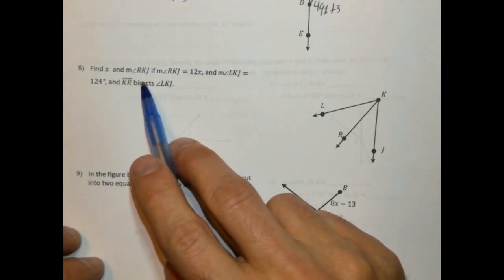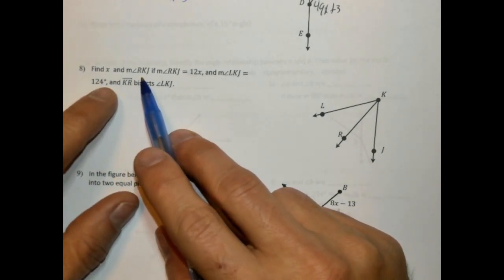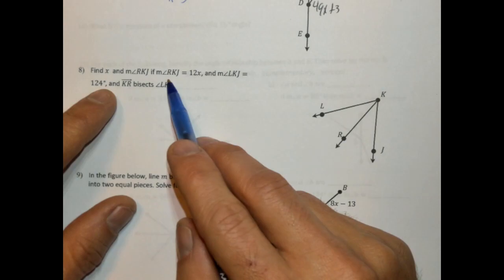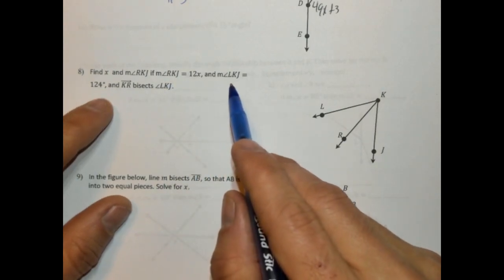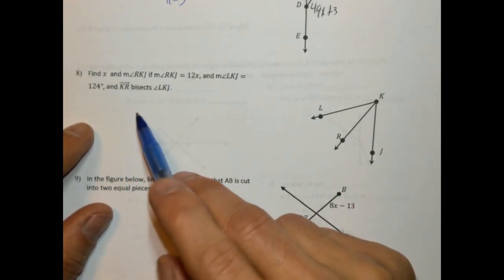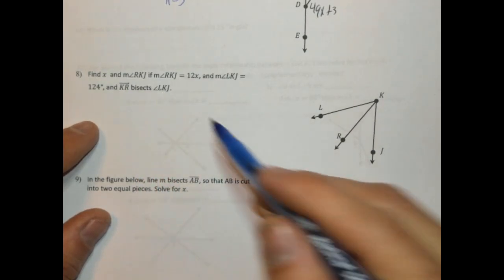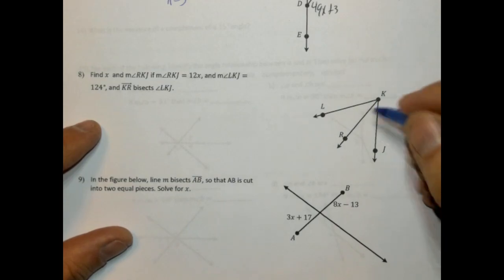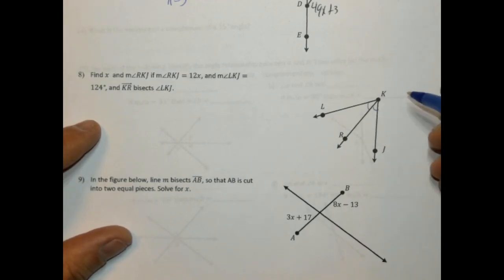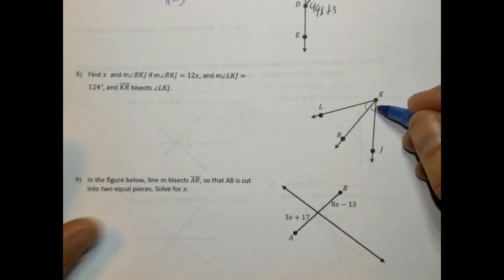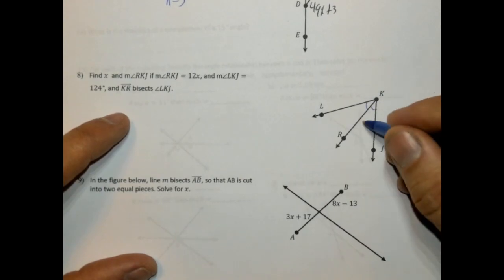All right. Find x and the measure of RKJ, if the measure of RKJ is 12x, the measure of LKJ is 124 degrees, and ray KR bisects angle LKJ. So if KR bisects this, that means these two angles have to be congruent. We're going to illustrate that by writing the same number of arcs. Okay, so RKJ is this one. This is 12x.